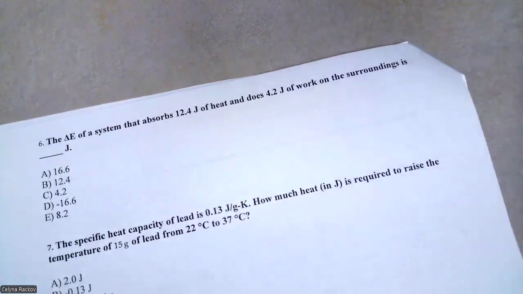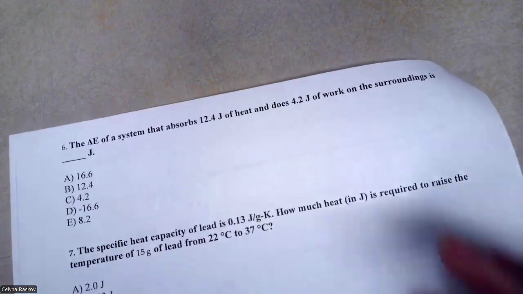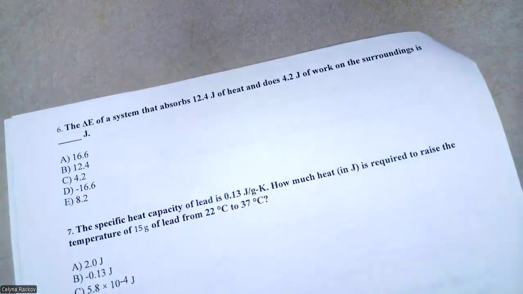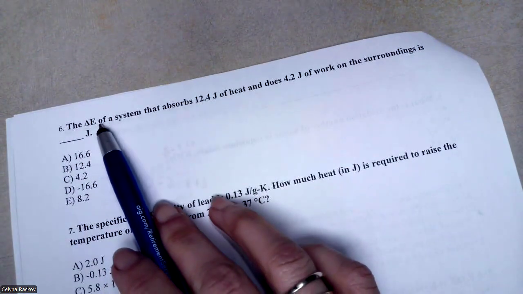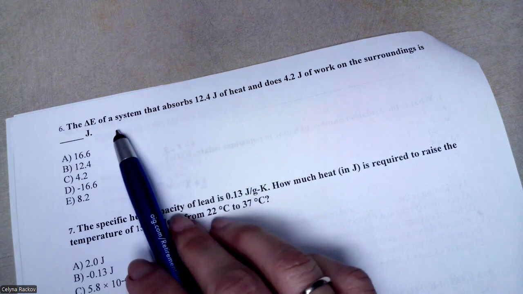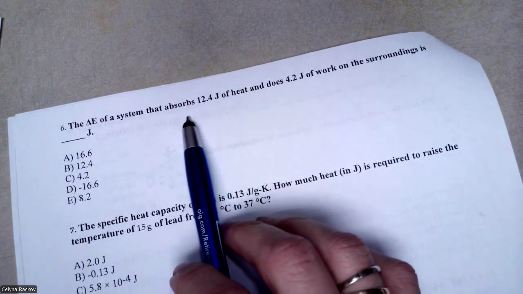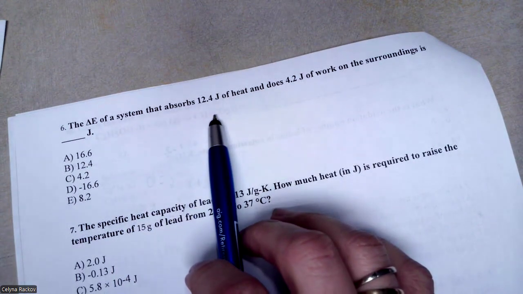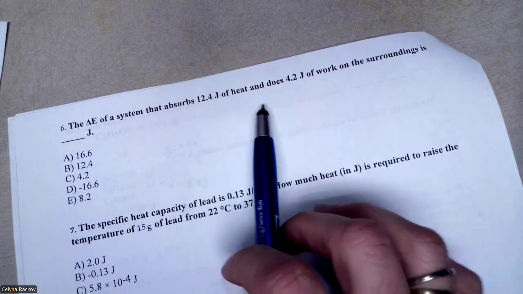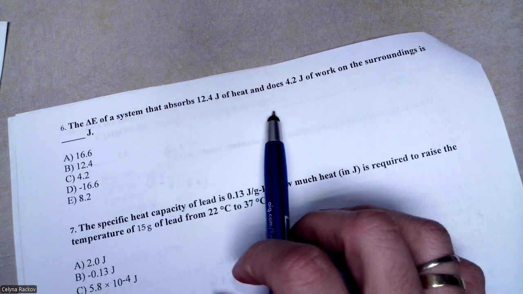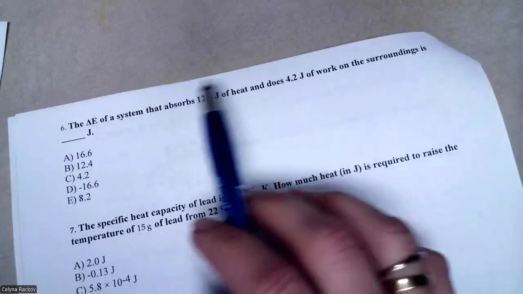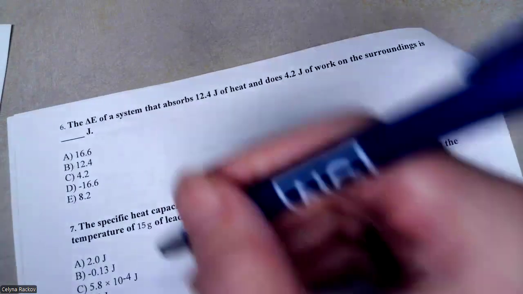Okay. So question 6 is also about thermochemistry. That's chapter 5. So the energy change of a system that absorbs 12.4 joules of heat and does 4.2 joules of work on the surroundings is... So let's see here.